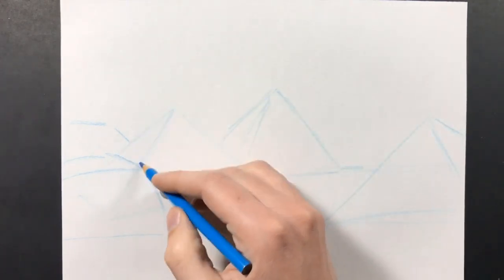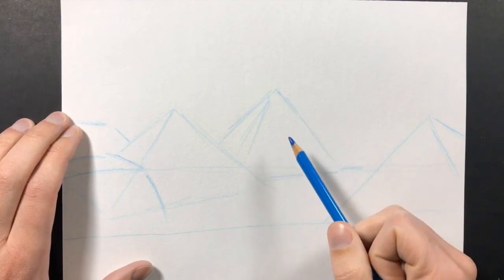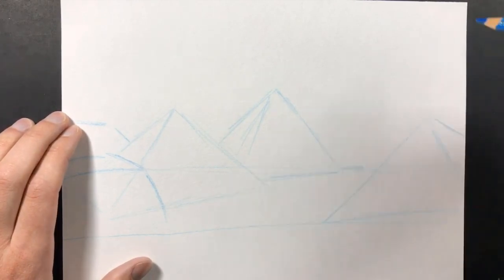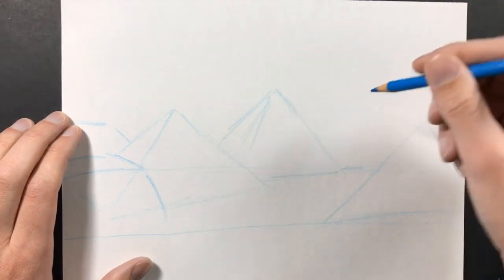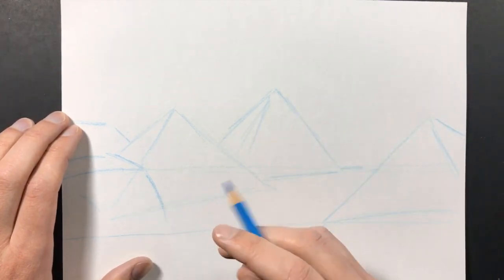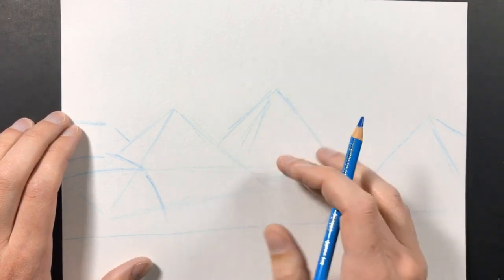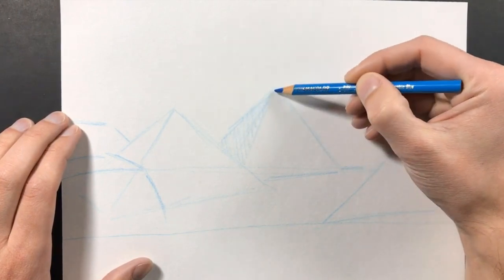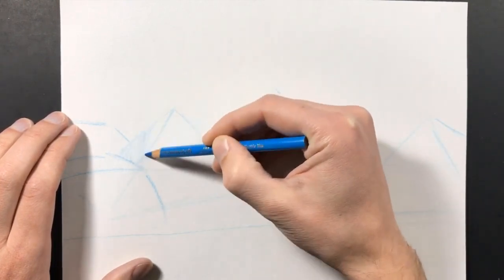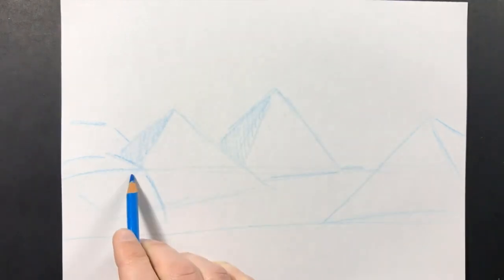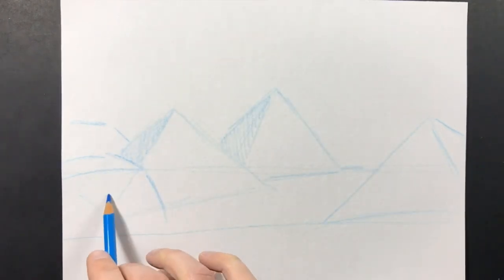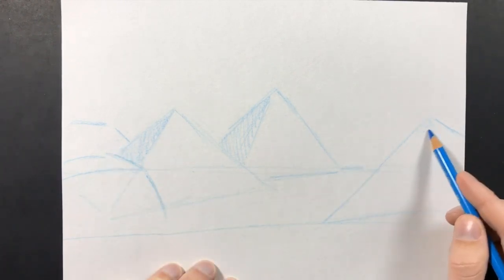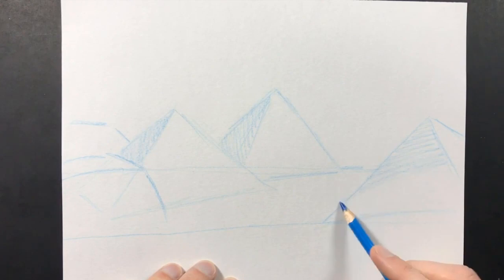The next thing we want to do is start adding in that detail. So first off, I'm going to decide where my light source is coming from. So I want to put my light source coming from up here down in this direction. So it's going to be hitting this surface and this surface as my highlights. So I'm going to leave those bright white, and then I'm going to go ahead and shade in these side areas with my mid-tone. And in this case, both of these are going to be my highlighted areas. Same with this background one.